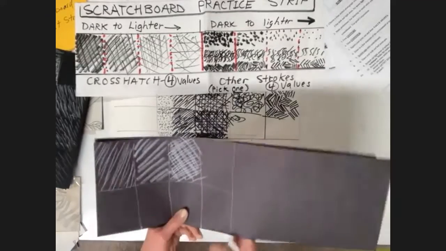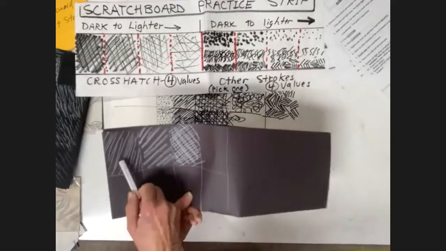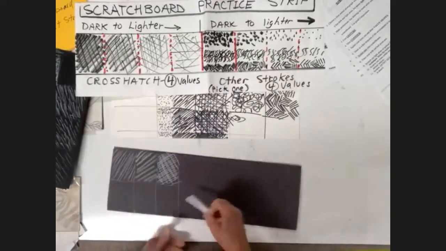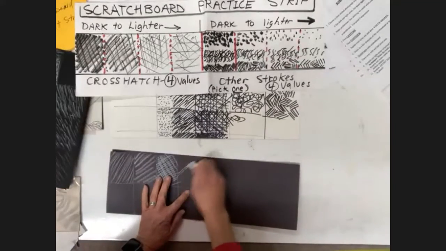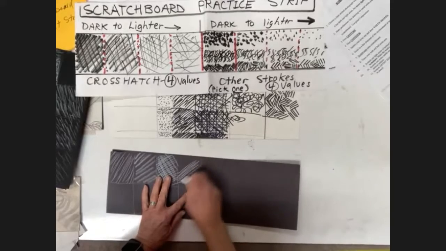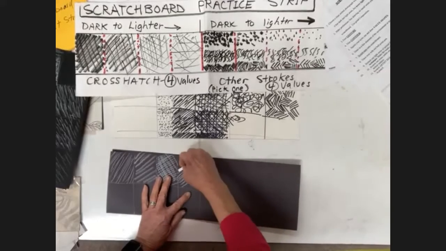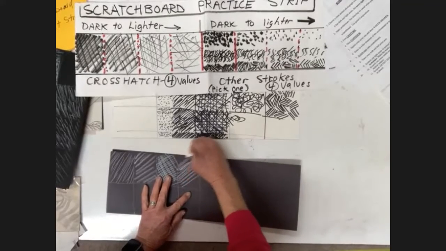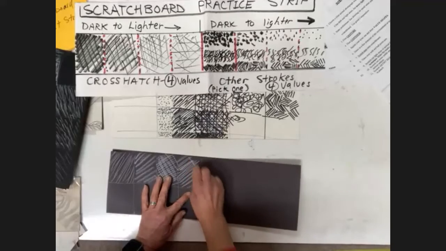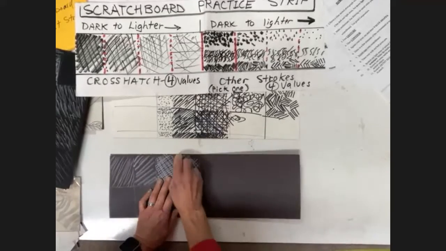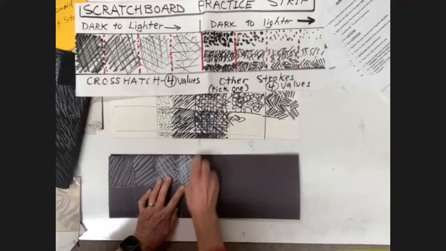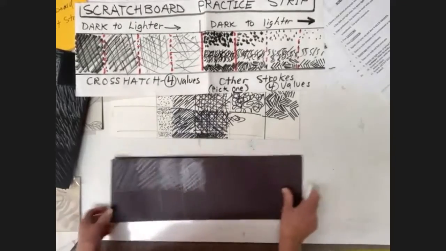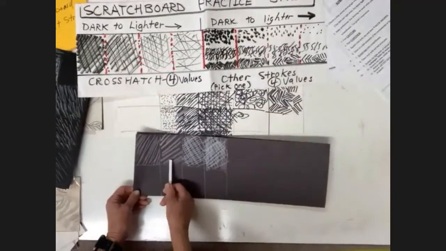So if you squint your eyes, you see how this is darkest, then a little lighter, and then a little lighter, and then finally you can have them really close together, or really broad strokes close together, going in multiple different directions. So it starts to look almost light. So there's darkest, lighter, lighter, lighter.